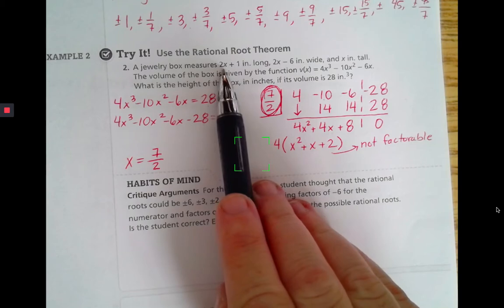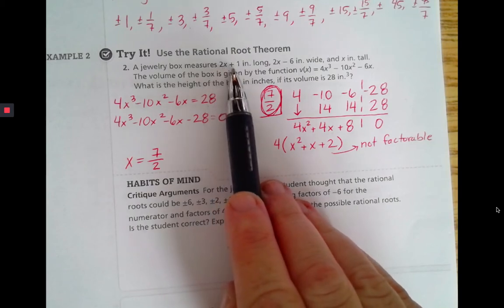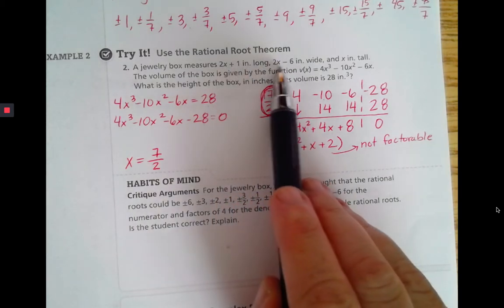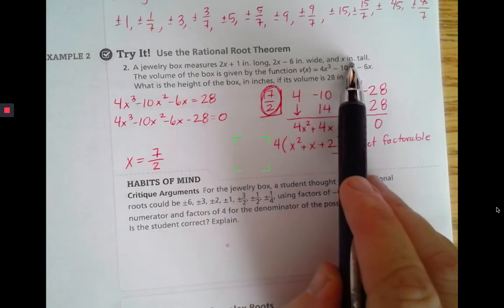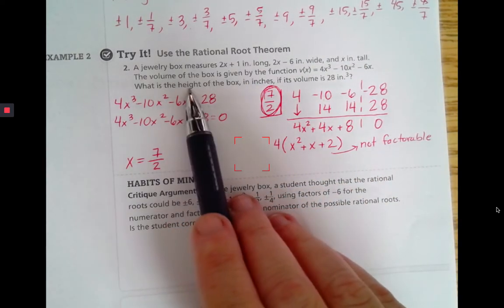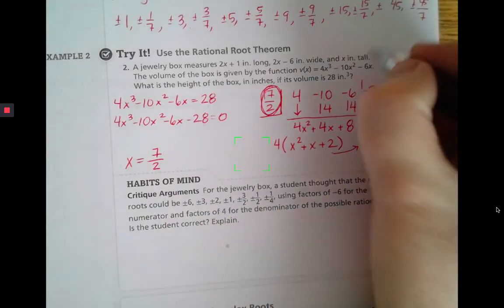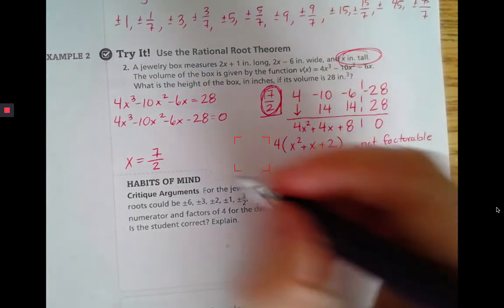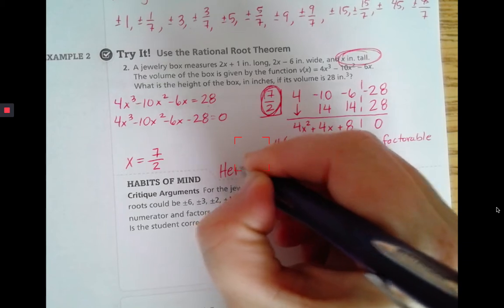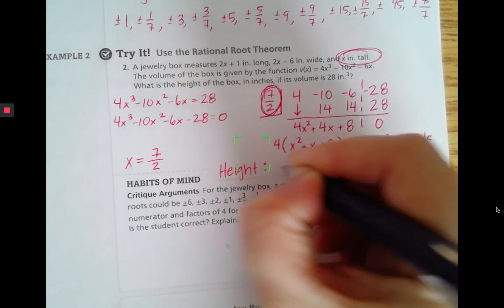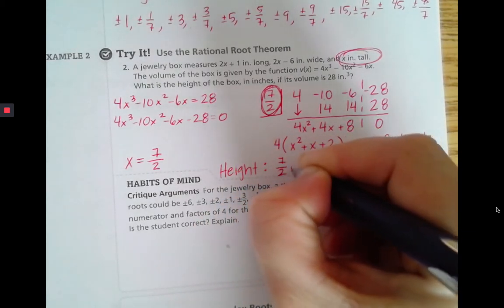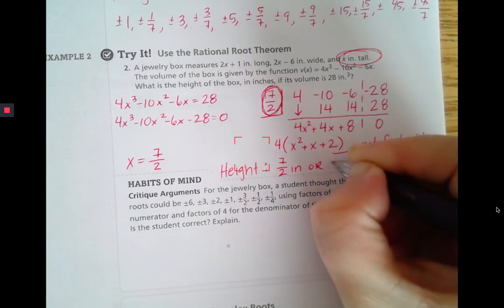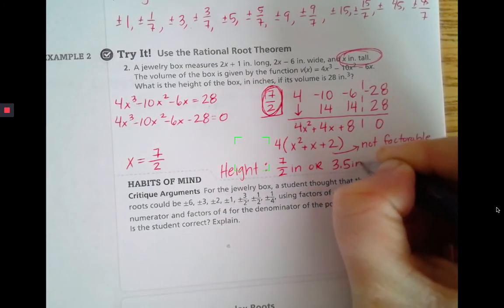This says our jewelry box measures 2x plus 1 inches long, 2x minus 6 inches wide, and x inches tall. And we are looking for the height of the box. So we are paying attention to this formula right here, correct? So if it's x inches tall, the height of my jewelry box is 7 over 2 inches, or you may even write it as 3.5 inches, okay?